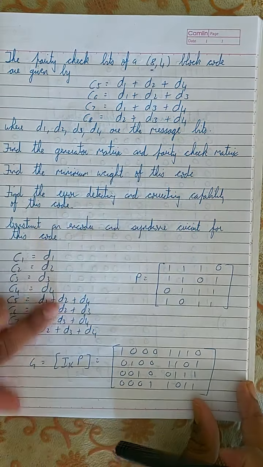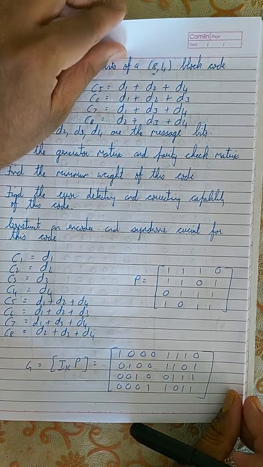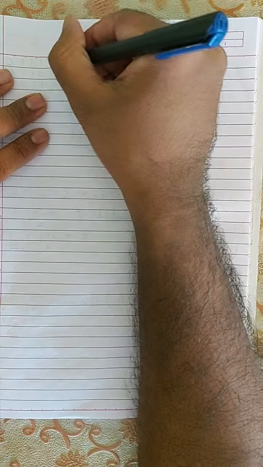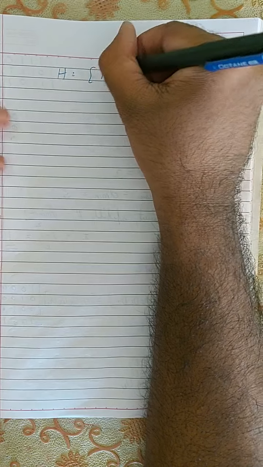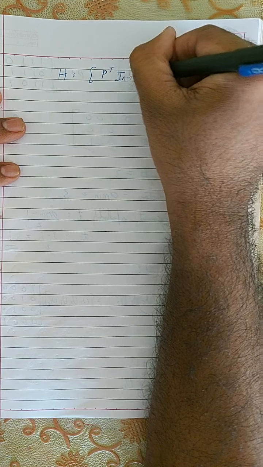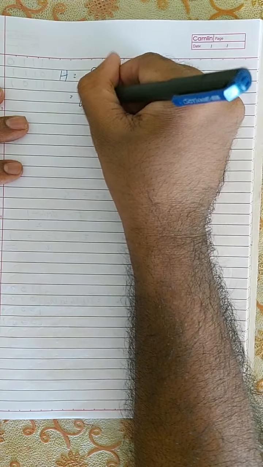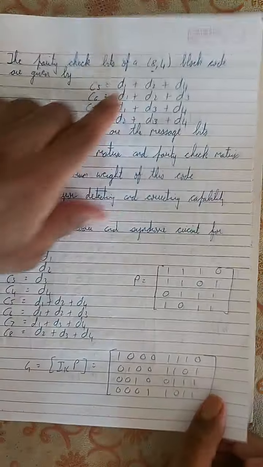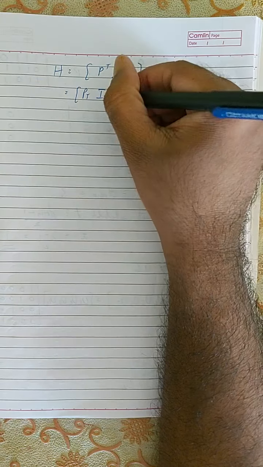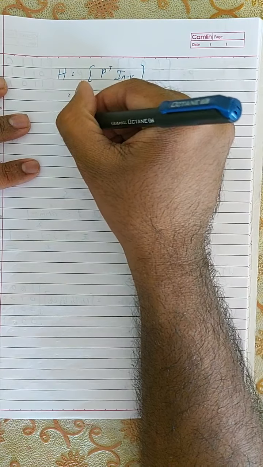Now what is the value of H? H is nothing but [P transpose I_(n-k)]. So H is equal to [P transpose I_(n-k)], which is P transpose I4, I'm sorry, it's I4, right? Because 8 minus 4 is 4. So it is I4. Now let's write the answer.